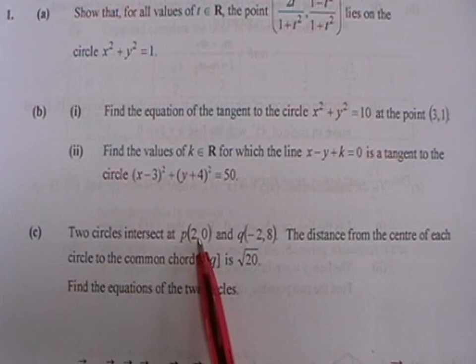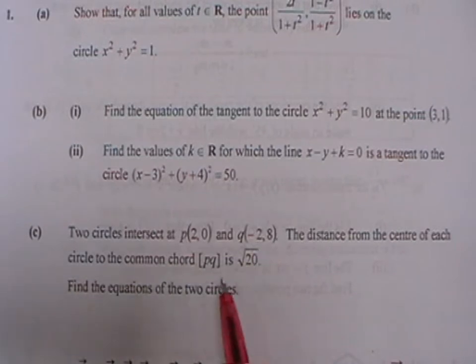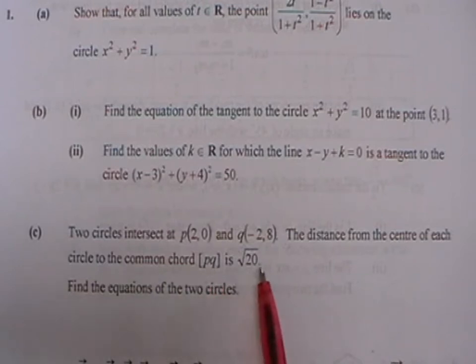This point is on the circle, so is this point. So we can substitute that into x squared plus y squared plus 2gx plus 2fy plus c equals 0 and get an equation. We can do the same with Q and get a second equation. And for this, I think we'll need to get the equation of the line through the points PQ. And since the centre of each circle can be written as (-g, -f), we can use the formula for the perpendicular distance of that point, (-g, -f), to this line PQ. Set it equal to square root of 20, and we'll have a third equation.